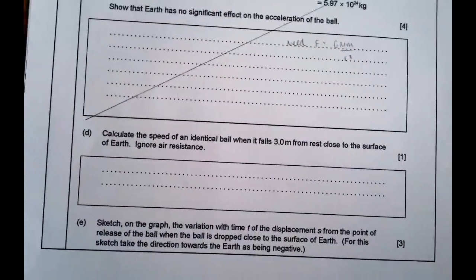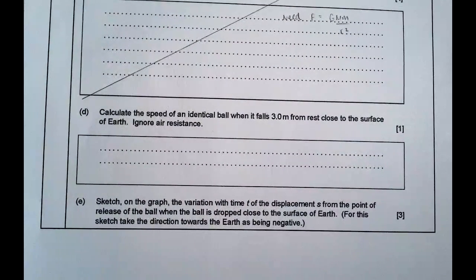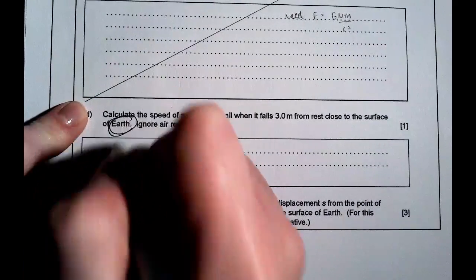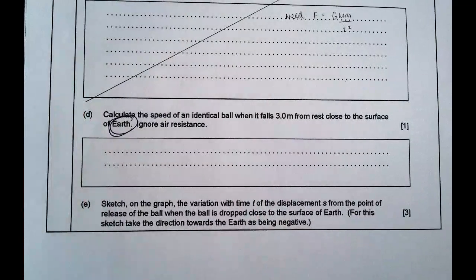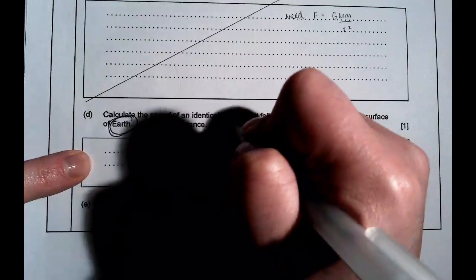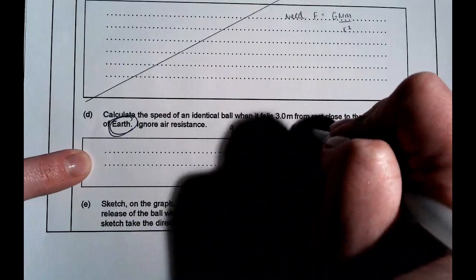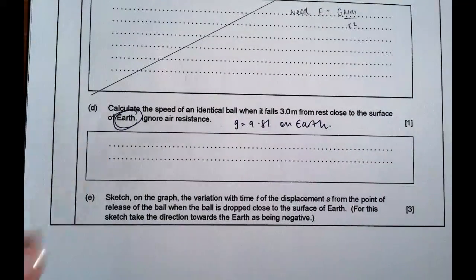Here we go. Calculate the speed of an identical ball when it falls 3 meters from rest, close to the surface of Earth. Okay, so you now need to switch to a different planet, and you can take g to equal 9.81 on Earth with no air resistance.